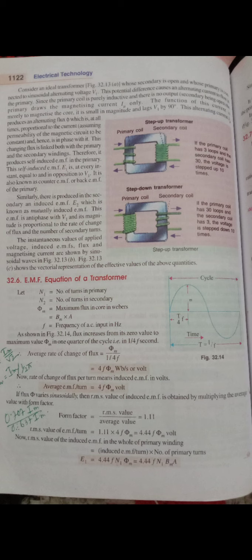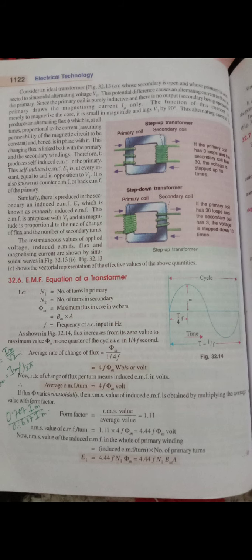Here it is taken that N1 is less than N2. N1 is the number of turns on the primary side, N2 is the number of turns on the secondary side. Phi m is the maximum flux in the core in Webers, and phi equals Bm into A, which I discussed in the previous videos. F is the frequency of the AC input in hertz.